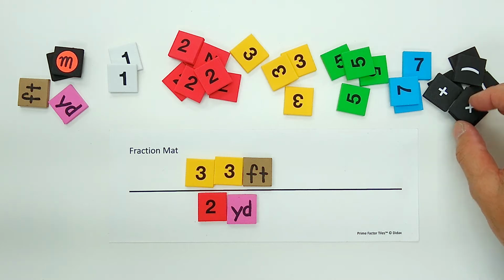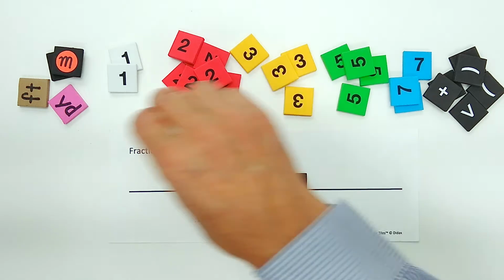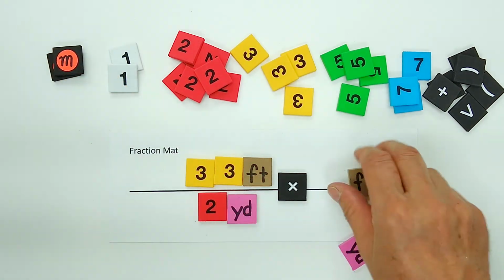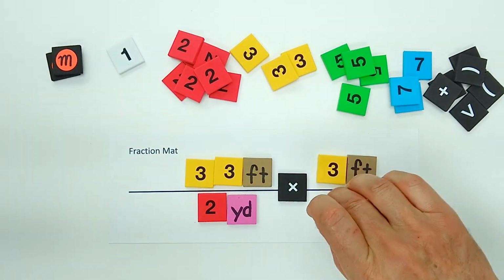And in order to do that, we bring in the conversion factor that relates feet to yards. I think most of us should know that 3 feet equals 1 yard.